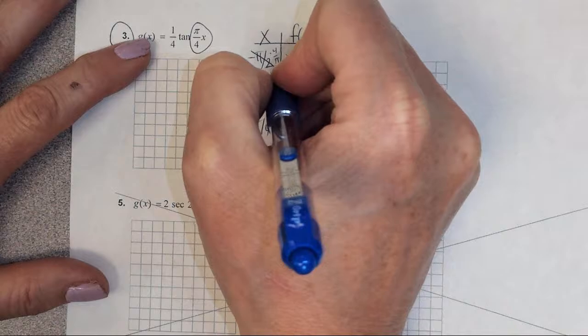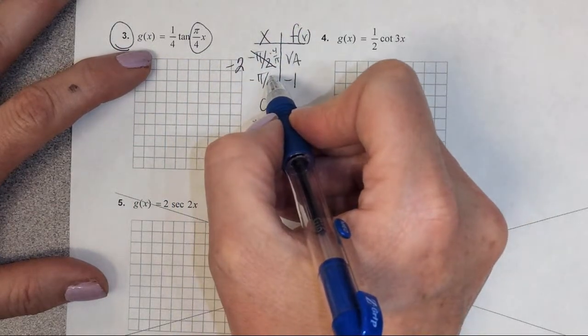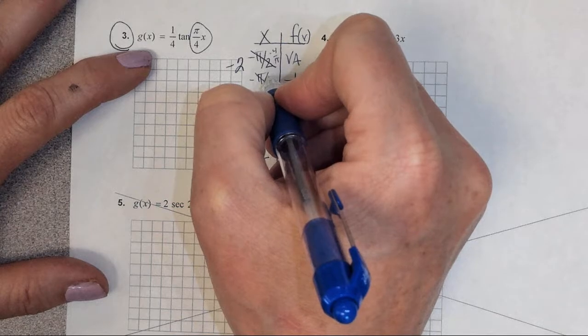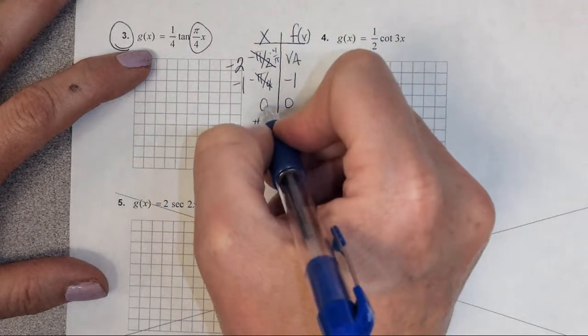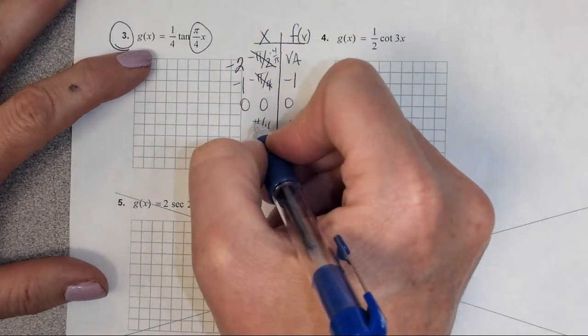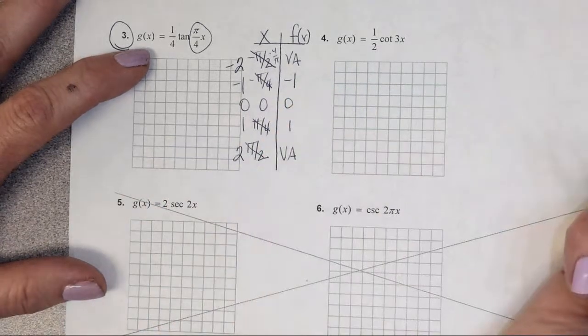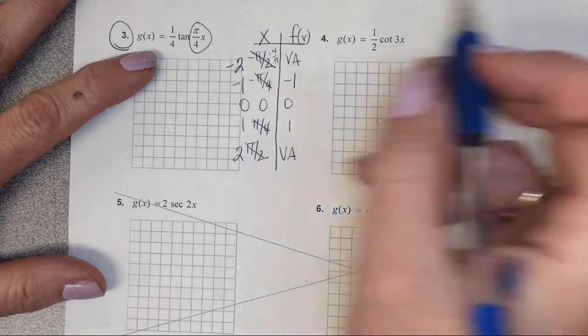Negative 2 would be that one, right? Multiply this by 4 over pi. What is it? Negative pi. No. Negative 1, right? And this one would be 0. This one would be what? And this one, 2. Okay, so we took care of that.